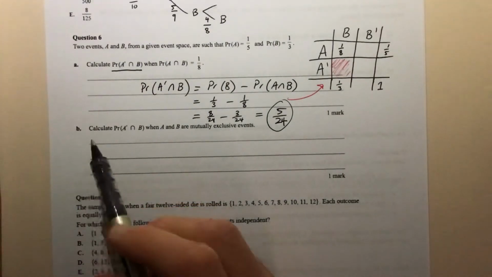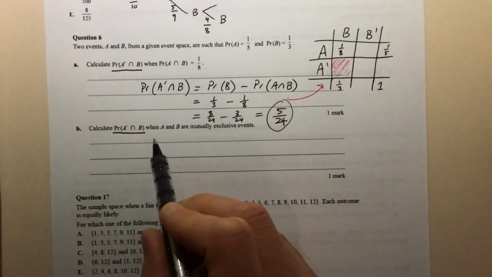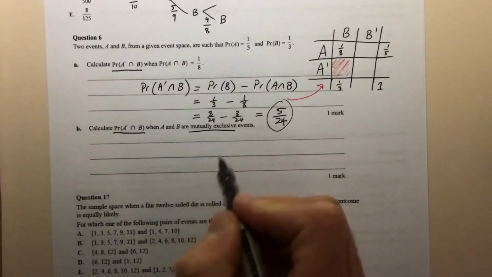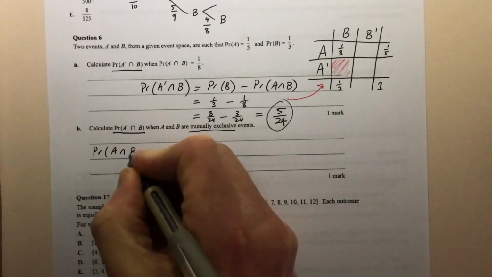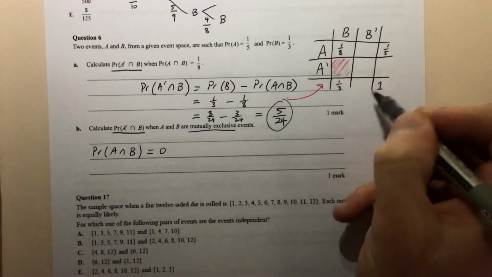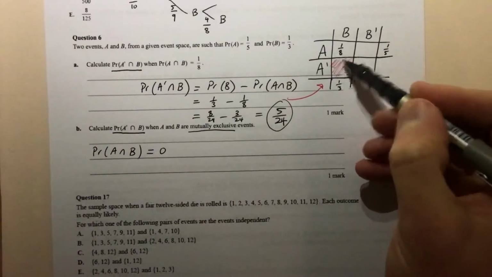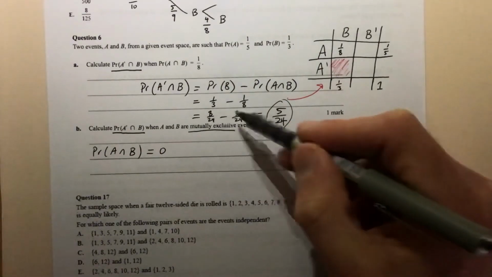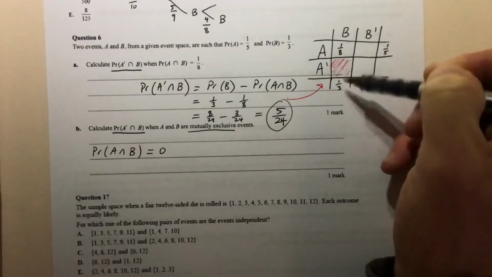Okay, second part of the question says to calculate the probability of A dash intersection B, so same probability, but this time when A and B are mutually exclusive events. Now remember that mutually exclusive means they can't both occur, and that means that the probability of A intersection B is equal to 0. If we were to change this probability from 1/8 to 0, then that would mean that this number here, by the same method we just used, would actually have to equal 1/3, because 0 plus 1/3 would have to equal the probability of B.